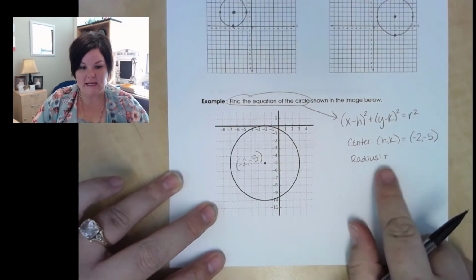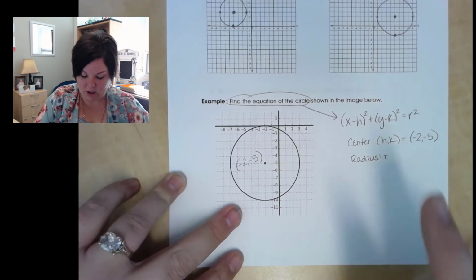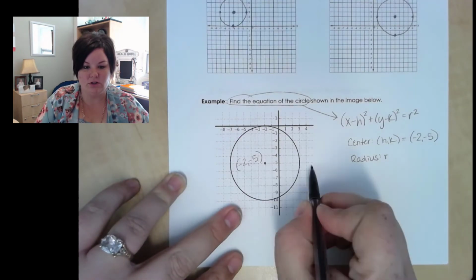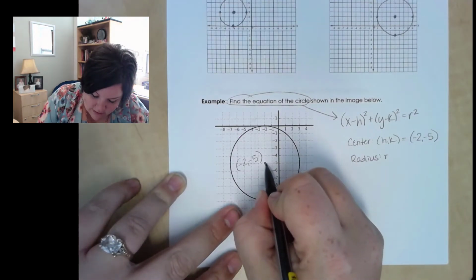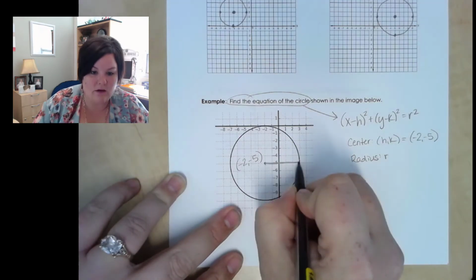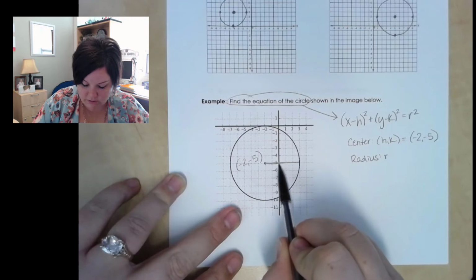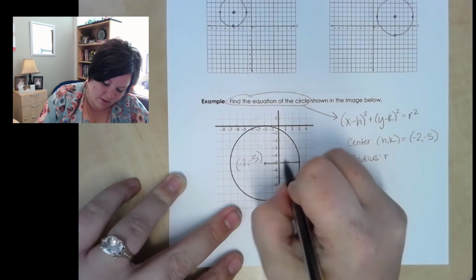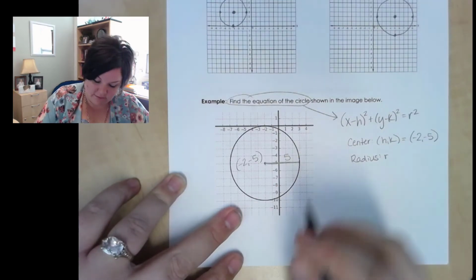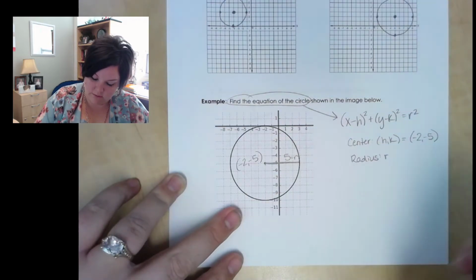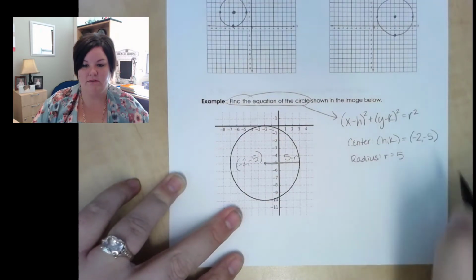And then our radius is the distance from our center point out to the edge of our circle. So I'm just going to draw a line straight across so that I can count that distance. So if I count my units, I have 1, 2, 3, 4, 5. So that means that my radius is 5, right? Radius is equal to 5.